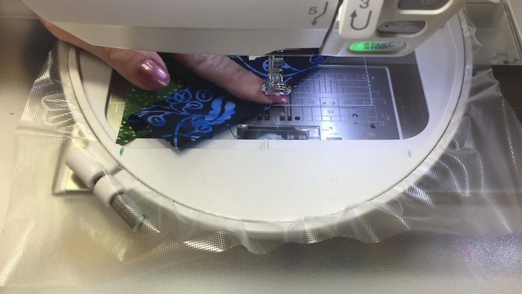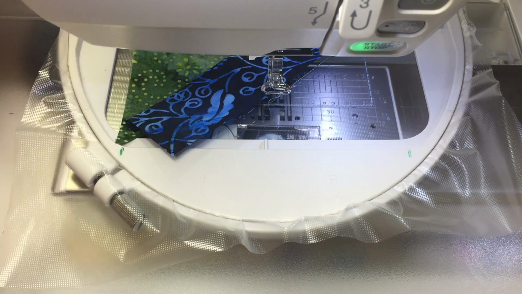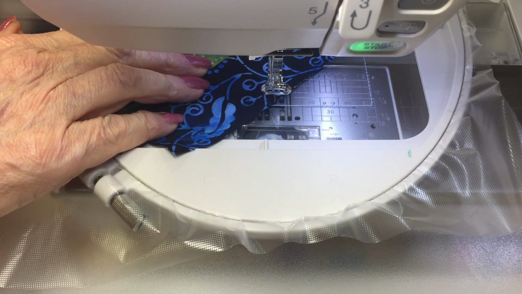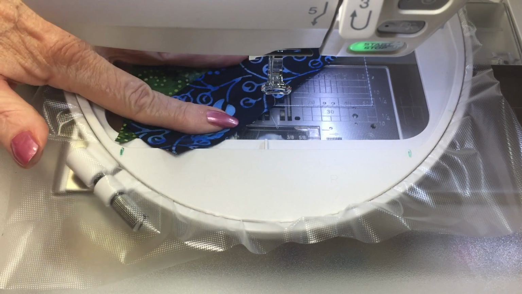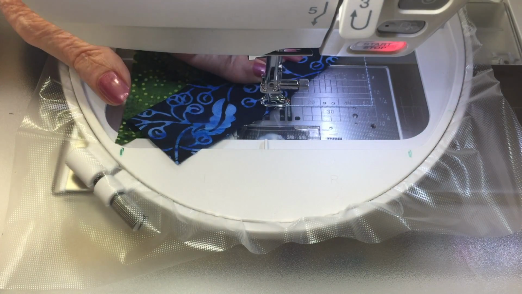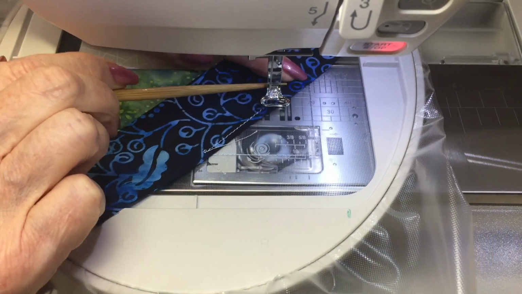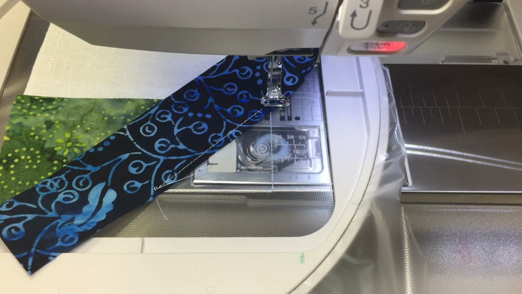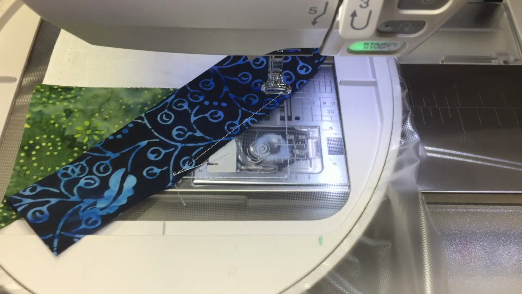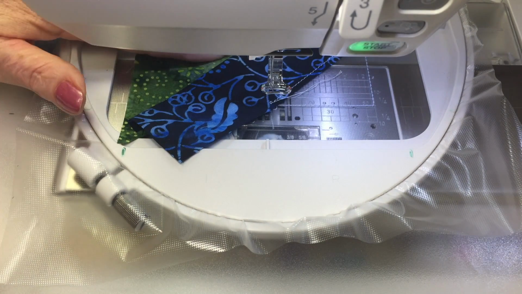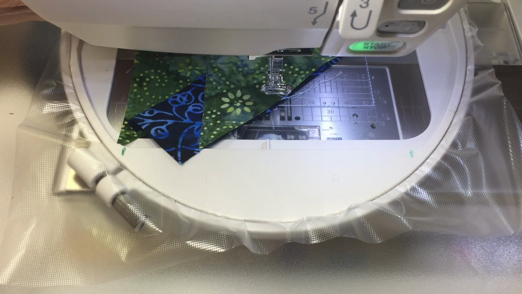Open and press. Stitch the next positioning line. Add the last fabric wrong side up and stitch in place.